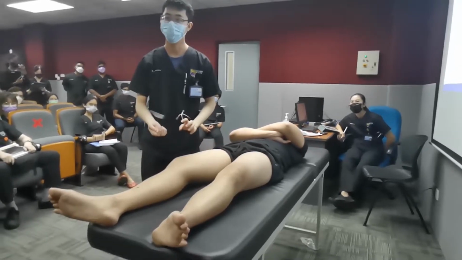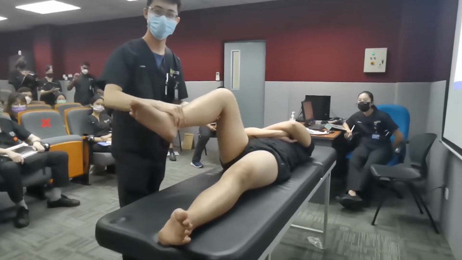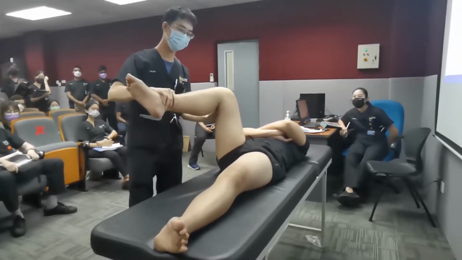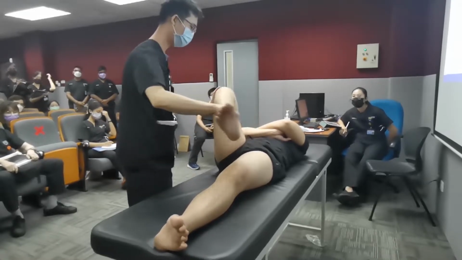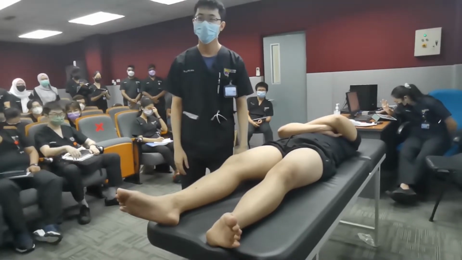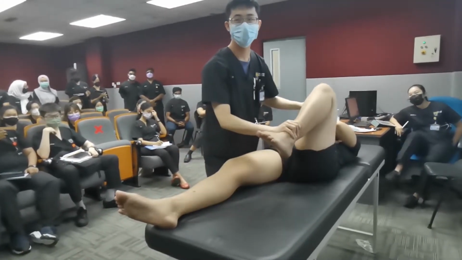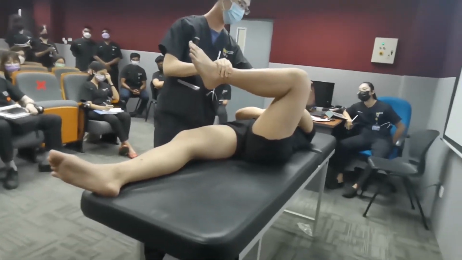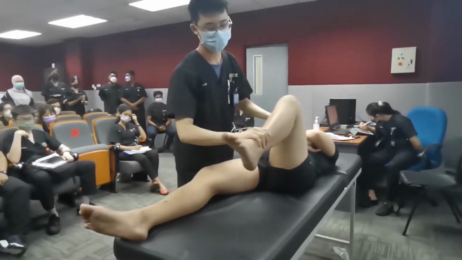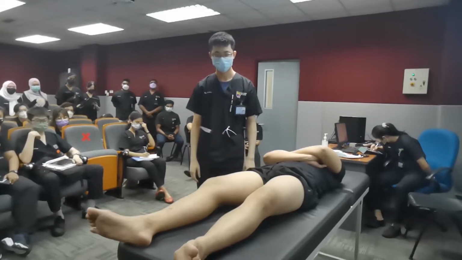Internal rotation, external rotation. So how do you check internal and external rotation? You flex first and then you bring to 90. Straight away check, why are you wasting time? 20, 30 degrees, depends on gender. Female have more than male. 15 to 30. So 60 to 90. You compare both sides.